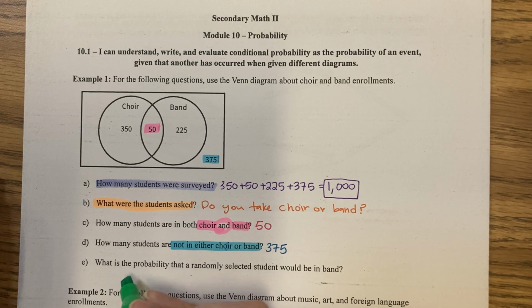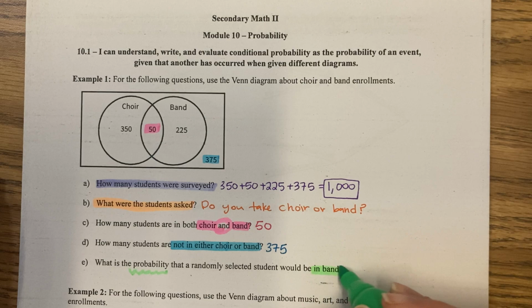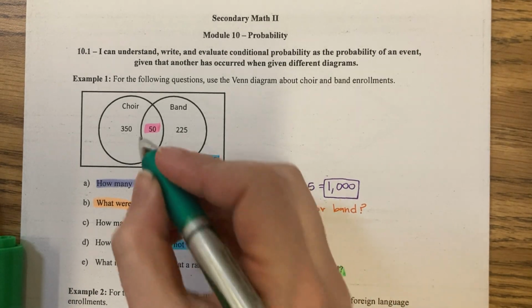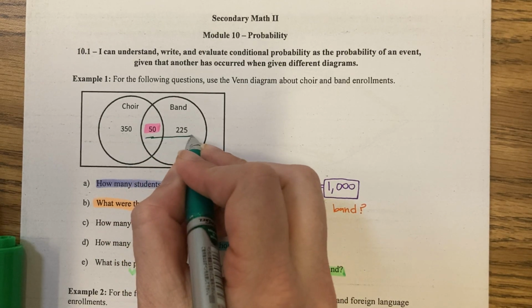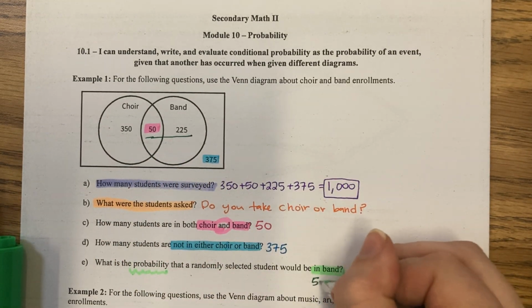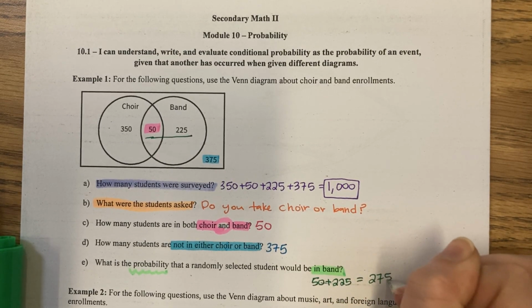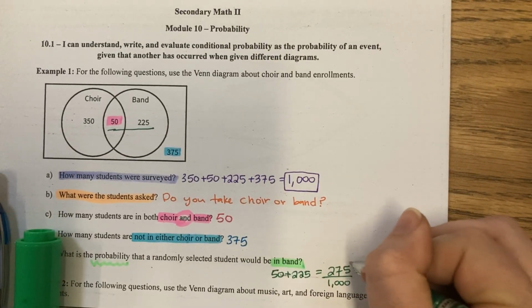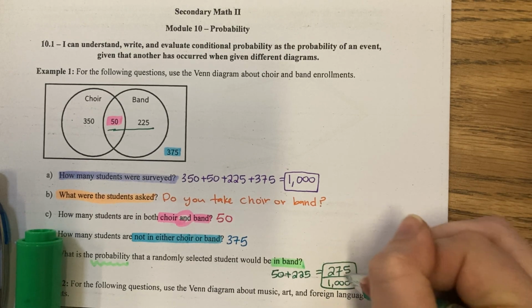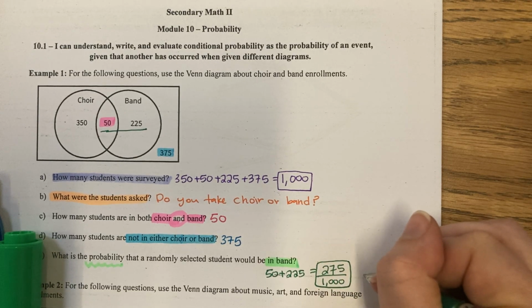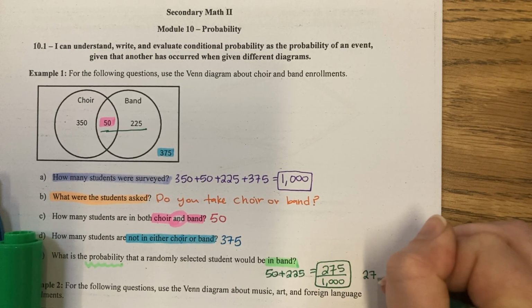What is the probability that a randomly selected student would be in band? In band, there are 50 plus 225, which equals 275 out of the total. If I enter this in on my calculator, it'll give me 0.275, which will be 27.5%.